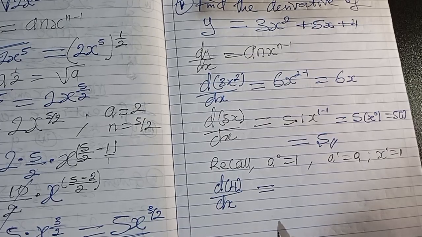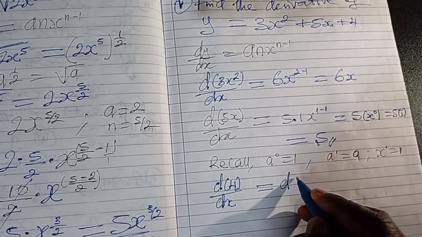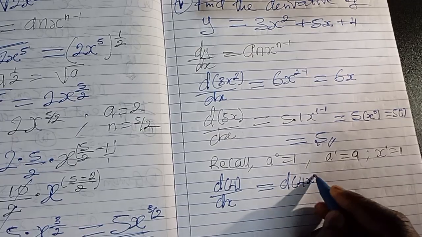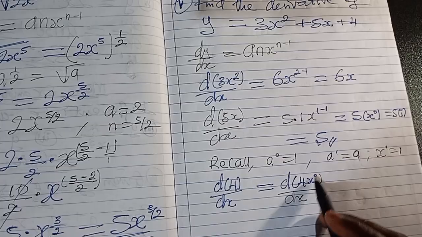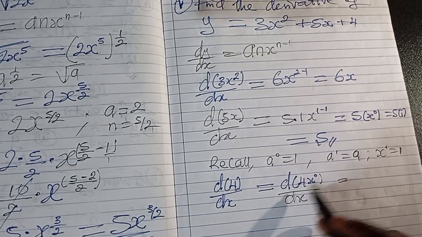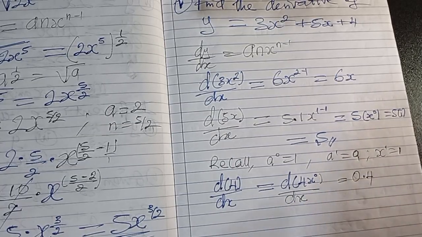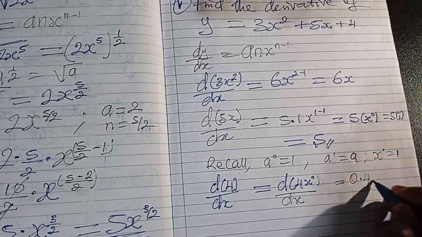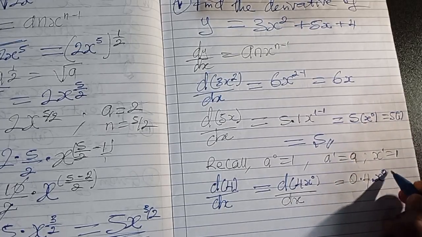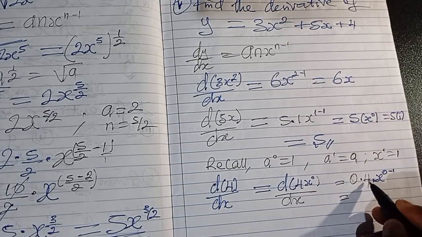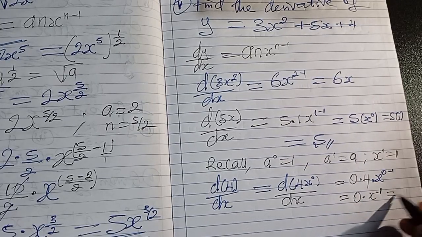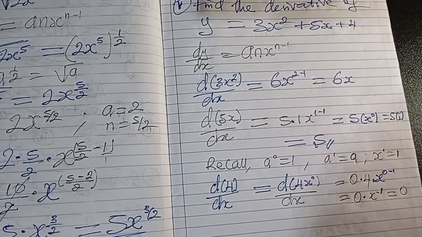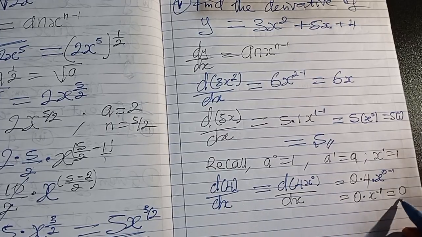So we can have same as d bracket 4 x raised to power 0 all over dx, because x raised to power 0 is 1. So here now our power is 0 multiplied by 4. Okay, multiply by x raised to power 0 minus 1. 0 times 4 is still 0. Multiply by x raised to power minus 1, which is still what? 0. Okay, therefore the derivative of a constant is 0.